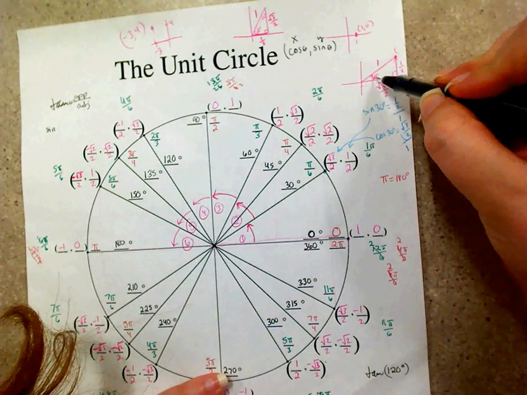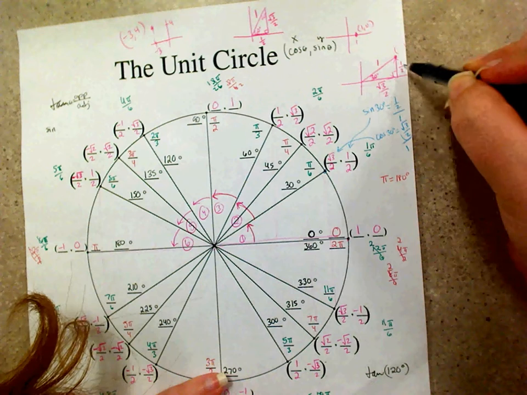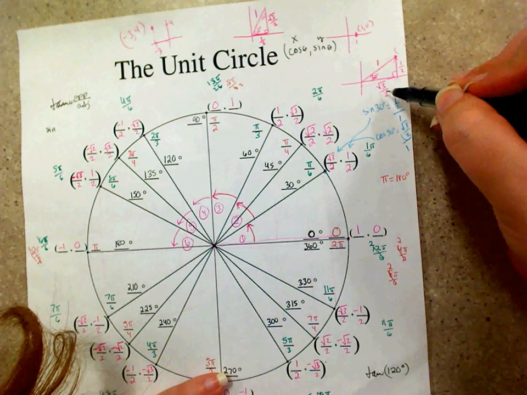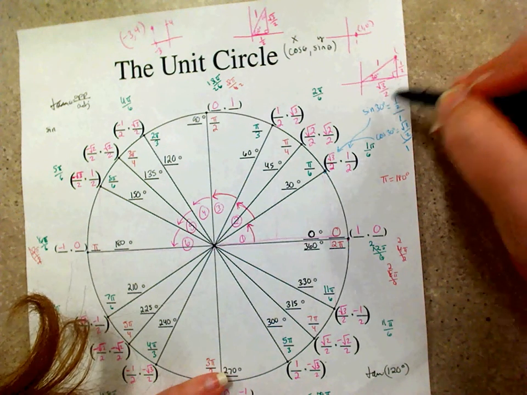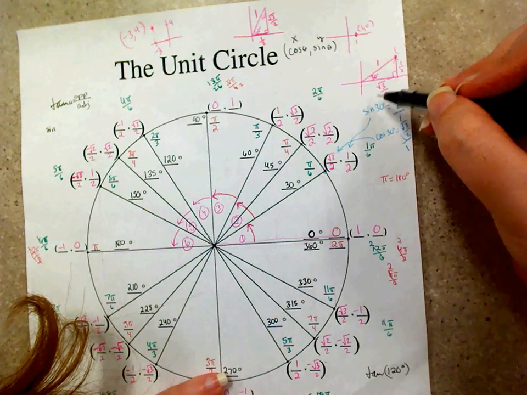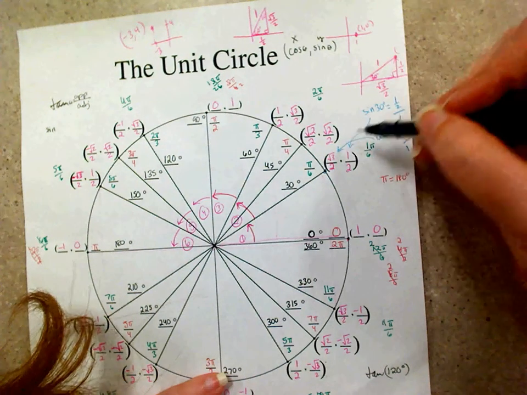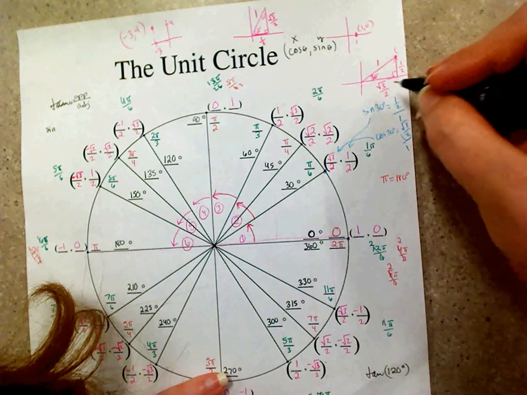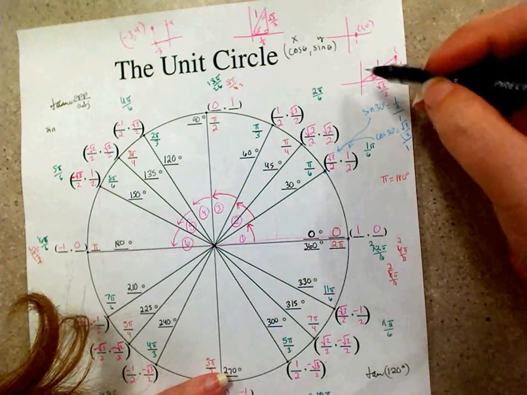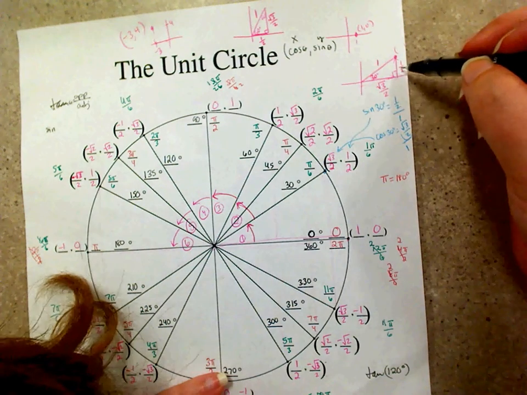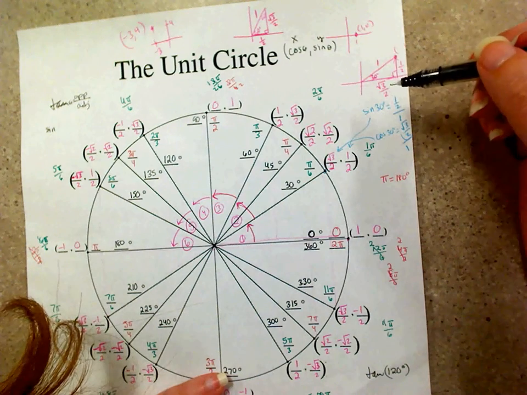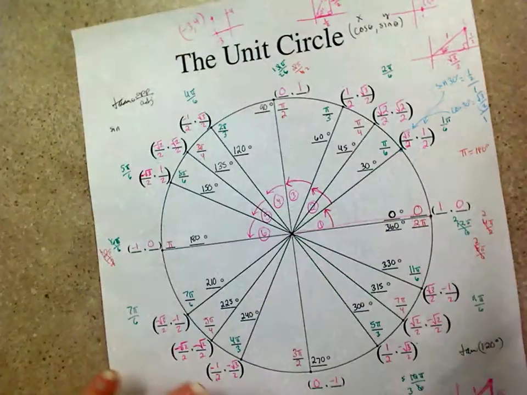Tangent of 30 would be opposite, which is 1/2, over adjacent, which is square root of 3 over 2. But we just said that 1/2 is the sine, and square root of 3 over 2 is the cosine. So in actuality, what I end up equating is the fact that tangent, by being opposite over adjacent, is sine over cosine. And I know that we have that hypotenuse thing, so think about it like this.